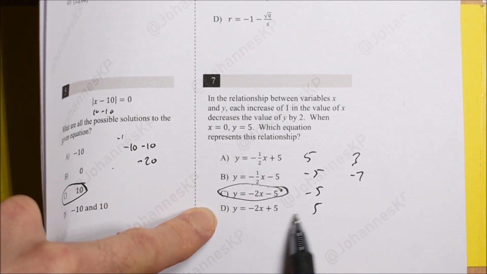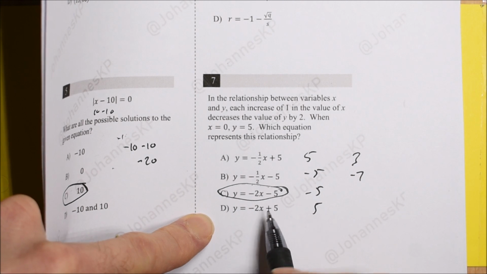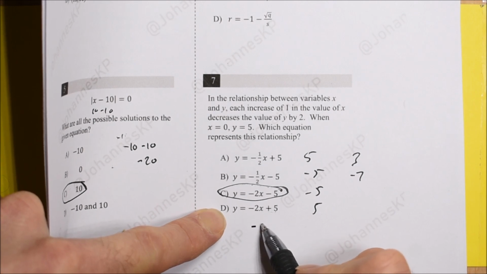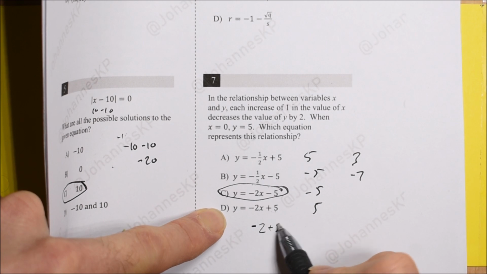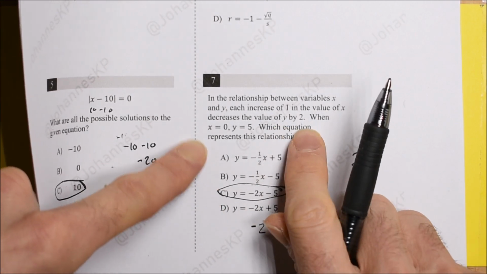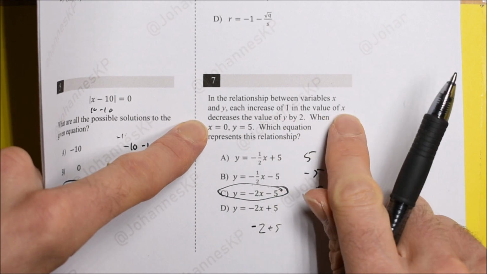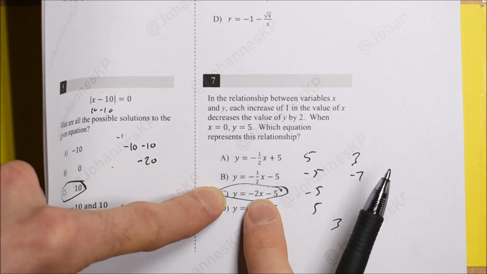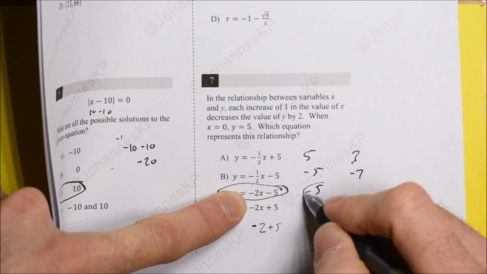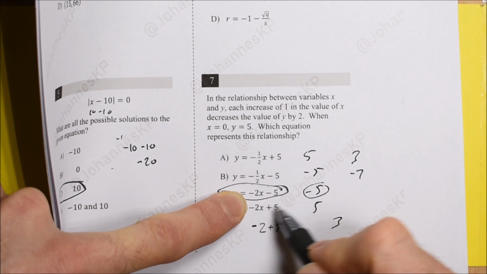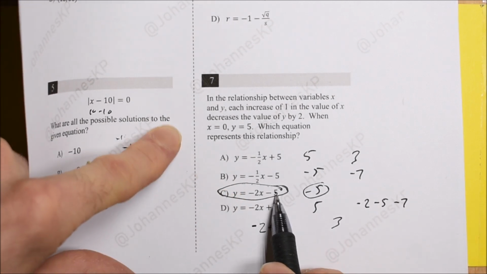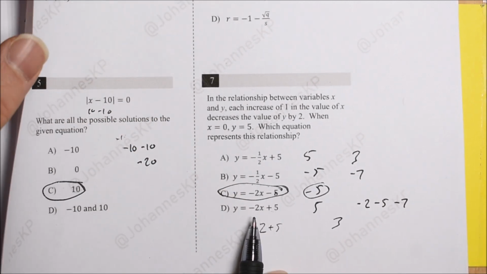Because this one's going to be 5 minus 2. Well, this one works too. So if you throw in 1, you're going to get -2 plus 5 is 3. Okay. Each increase of 1 in the value of x decreases the value of y by 2. Okay. Yes. And how about this one? So you had -5. And you threw in 1, and now you got -2 minus 5. That's -7. That also works. We'll have to come back to this one. This is a friggin' trick question.